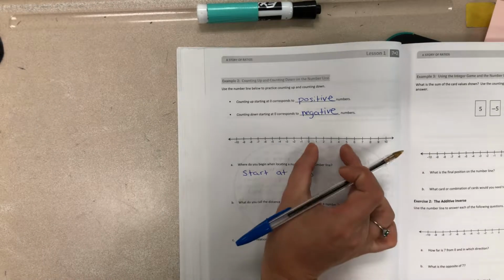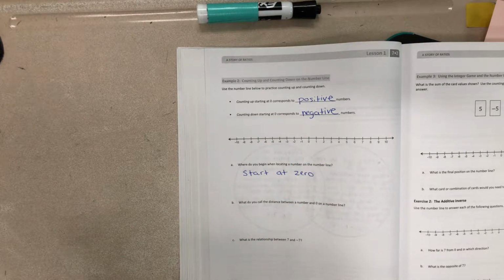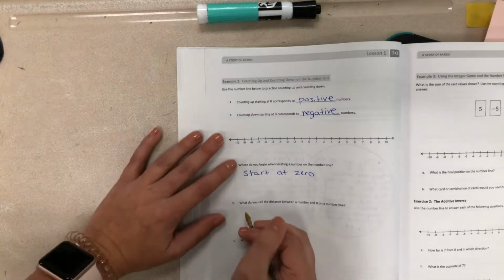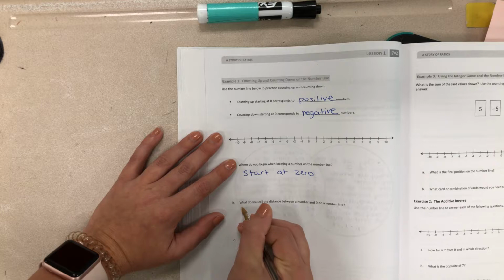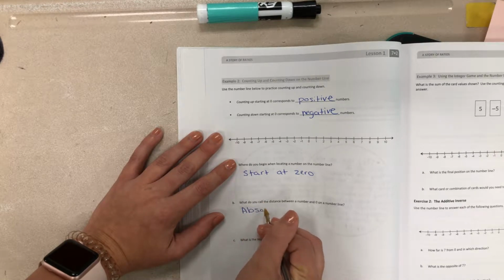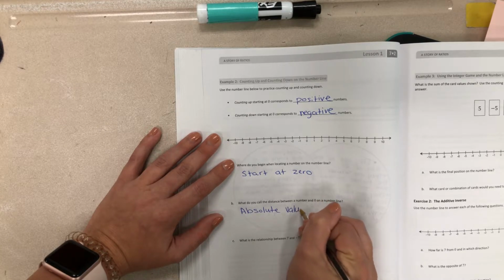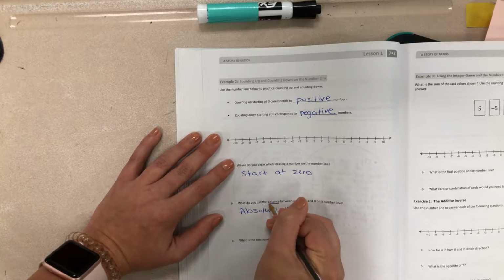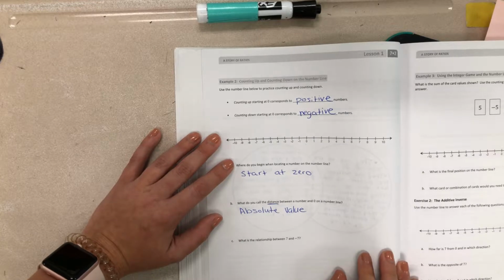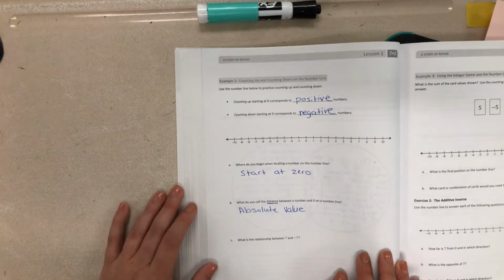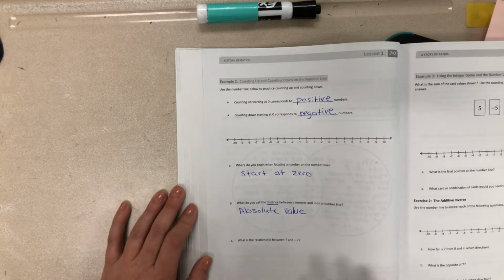So the distance we call the absolute value. So that's the distance between. What is the relationship between 7 and -7?